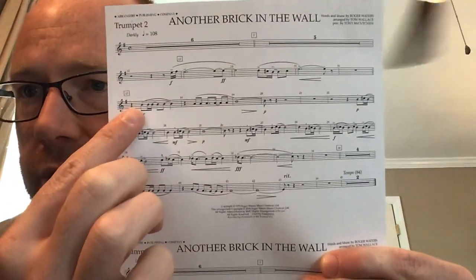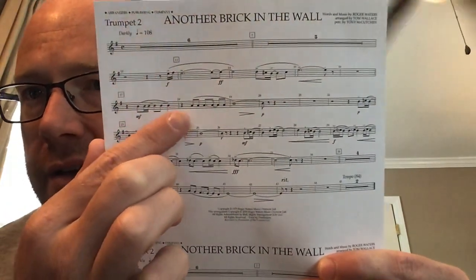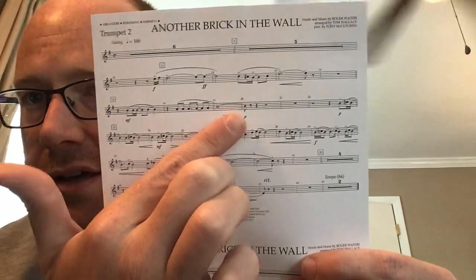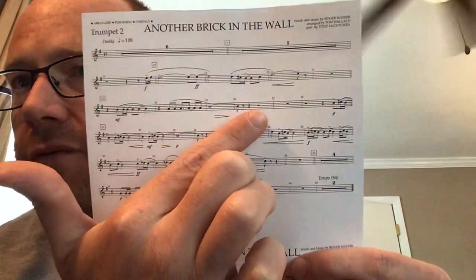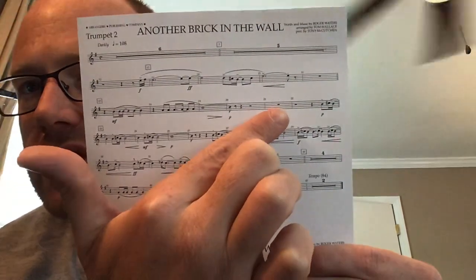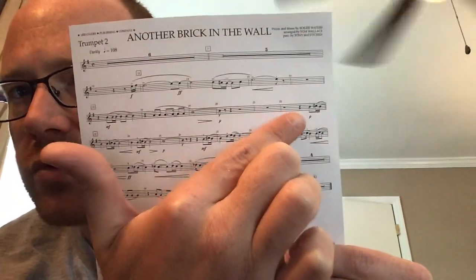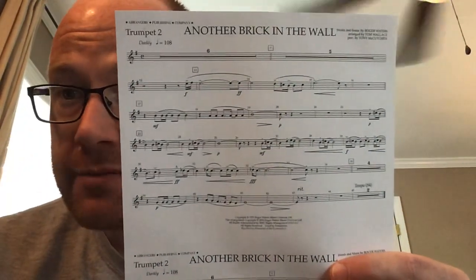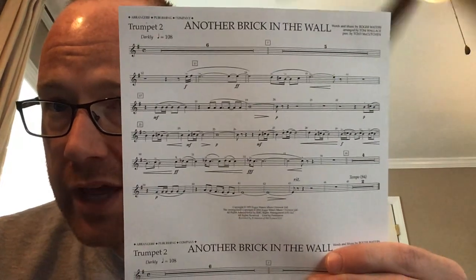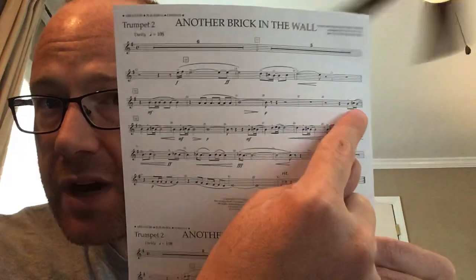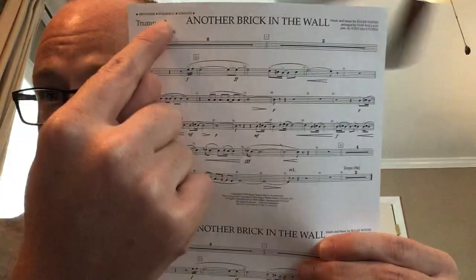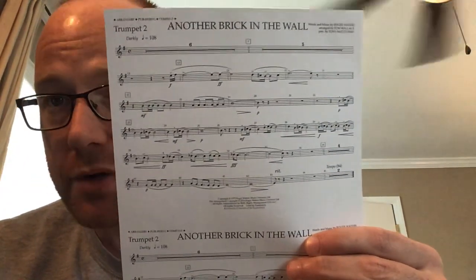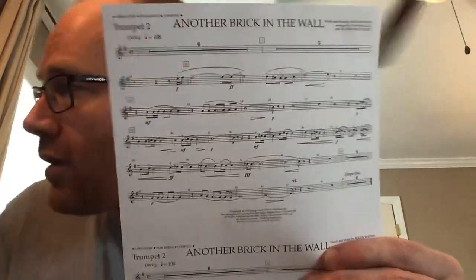So we get 1 da da da da da da da da da da 2 3 4 1 2 3 4 1 2 3 da da da da da da, and then you join with them, and all the rhythms after that are the same. But it's making sure this right here leads us. Don't let a 2 or a 3 make you think that your part is not important. It is super, super important.